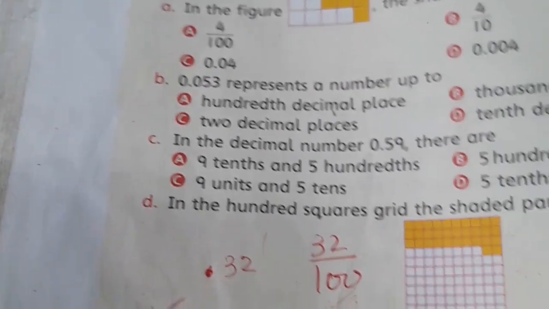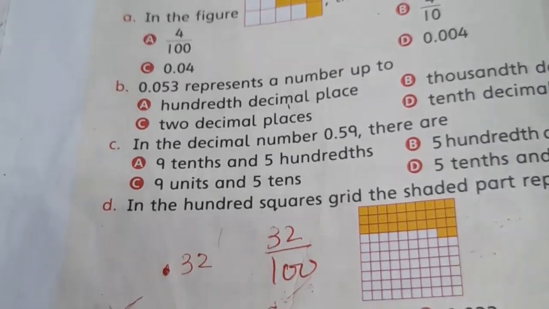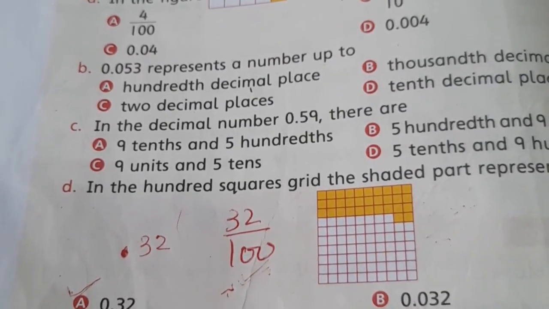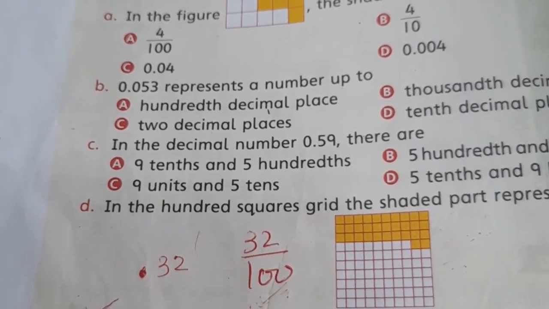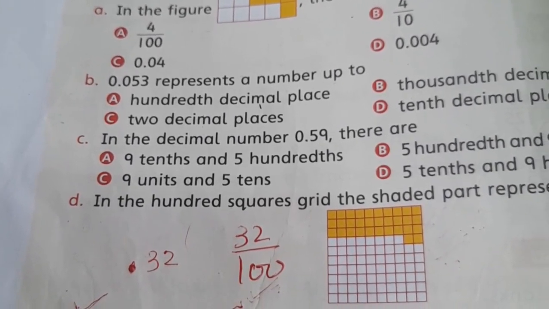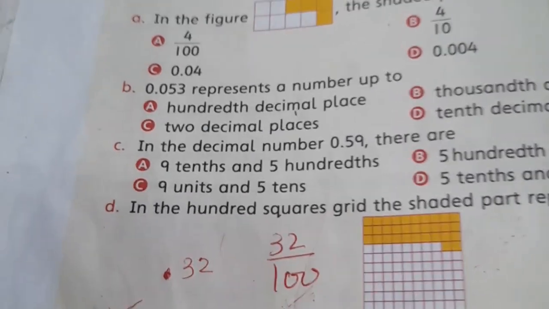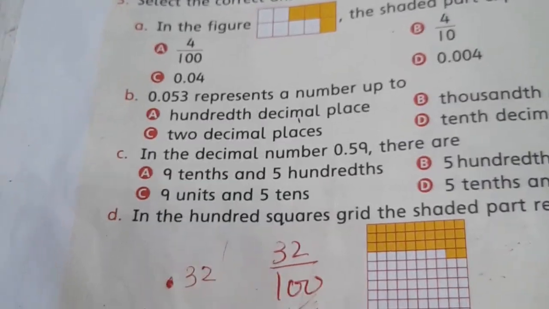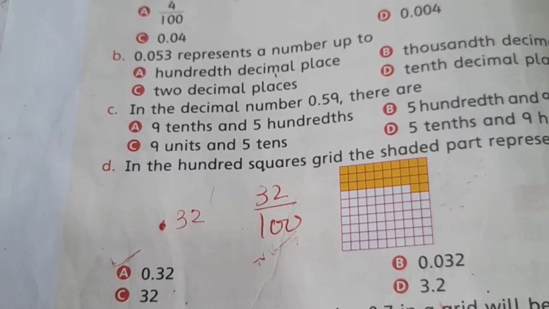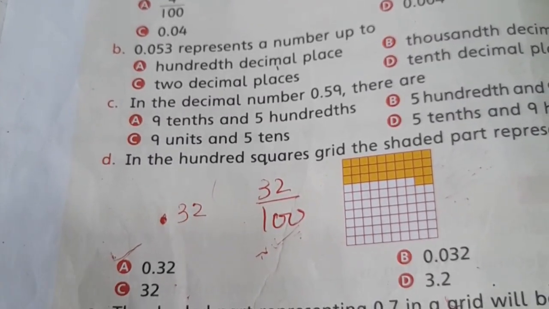7 parts are shaded, so the fraction is 7 by 10. In the other grid, you will see 1, 2, 3, 4, 5, 6, 7. These are the 7 parts, and 7 are shaded. So the fraction is 7 by 7. 7 ones are 7, so the answer is 1. In another part, you have a 100 square grid and 6 is shaded.